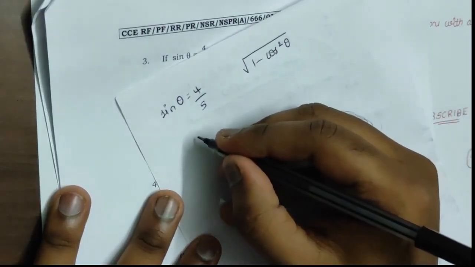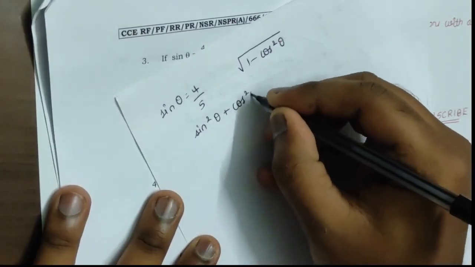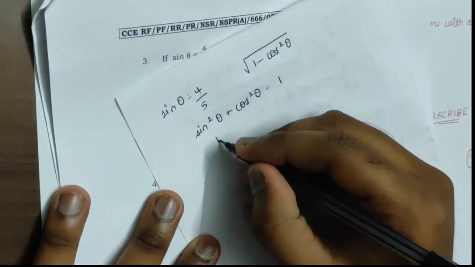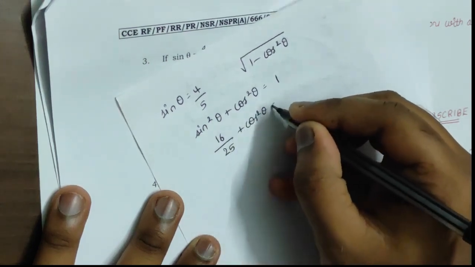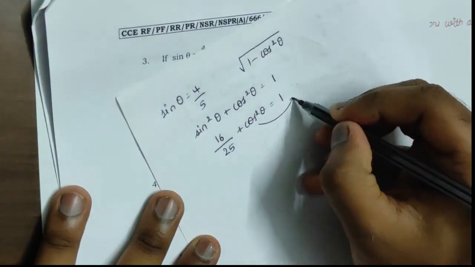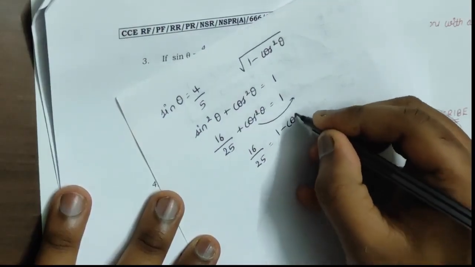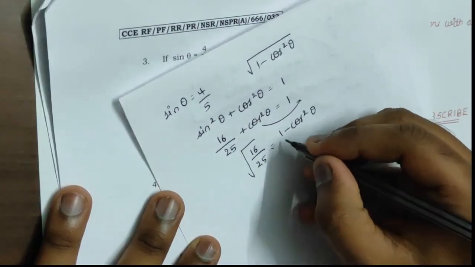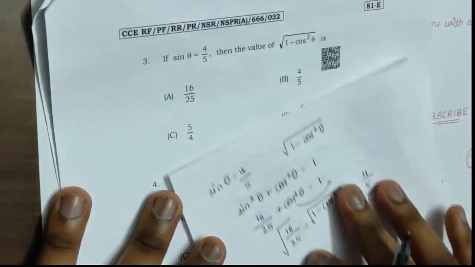We know one formula, that is sin square theta plus cos square theta is equal to 1. Instead of sin square theta, we will substitute these values: 16 by 25 plus cos square theta is equal to 1. What we require is root of 1 minus cos square theta, so we will bring this to the other side. 16 by 25 is equal to 1 minus cos square theta. We will apply roots on both sides. While applying roots, it becomes 4 by 5. The answer is 4 by 5.